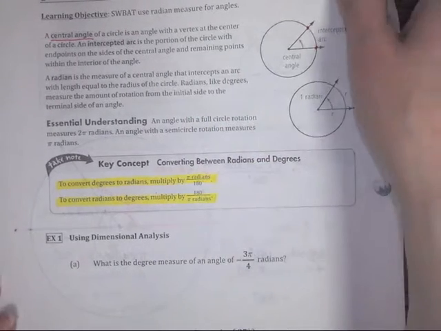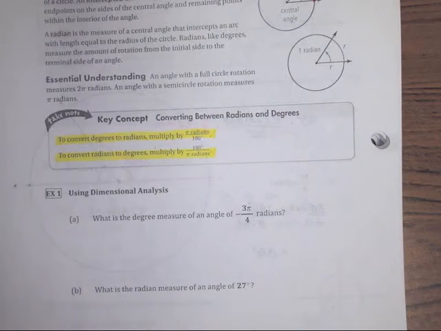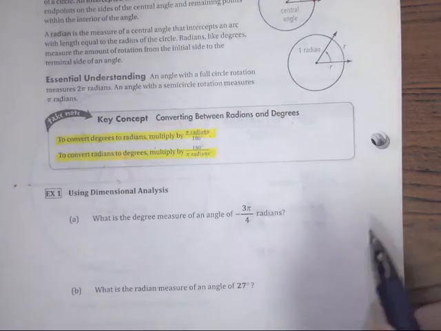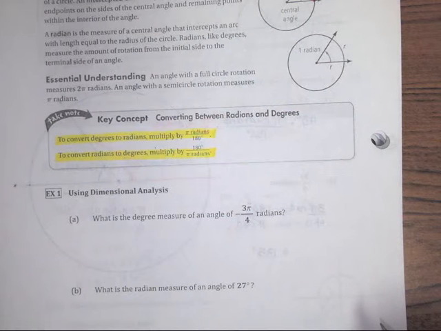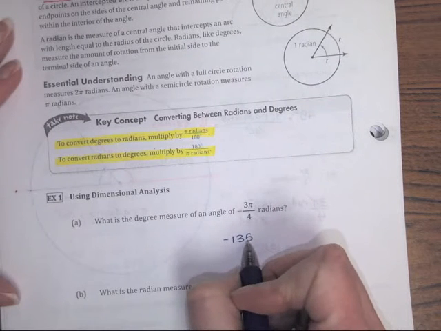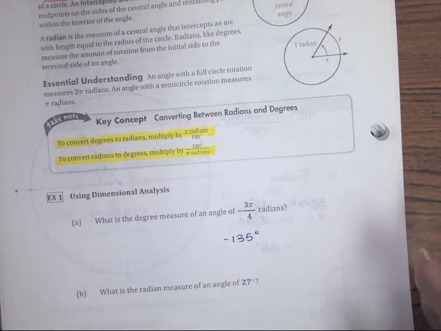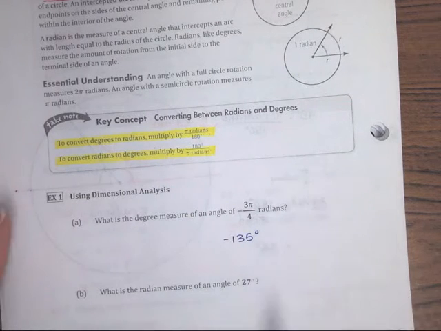So what is the degree measure of an angle of negative 3 pi over 4 radians? We actually just did this example. So what do you think it is? Negative 135. If you have negative in radians, you have negative in degrees. If you have positive in radians, you have positive in degrees.